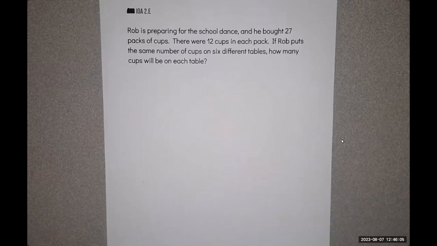The problem we are solving is Rob is preparing for the school dance, and he bought 27 packs of cups. There are 12 cups in each pack. If Rob puts the same number of cups on 6 different tables, how many cups will be on each table? I will model this problem representationally. In the representational phase, students should construct models to solve a multi-step word problem. The types of models I will be constructing today are area models. Let's take a look at how this might look.